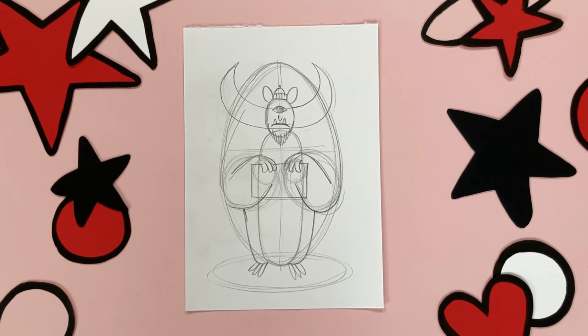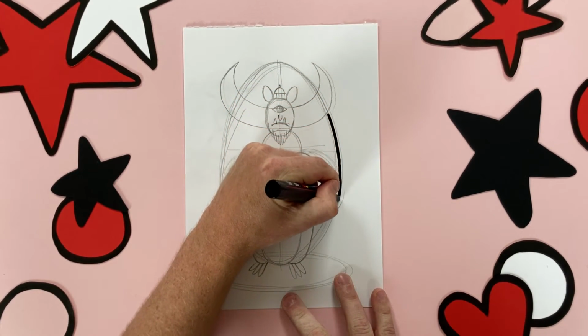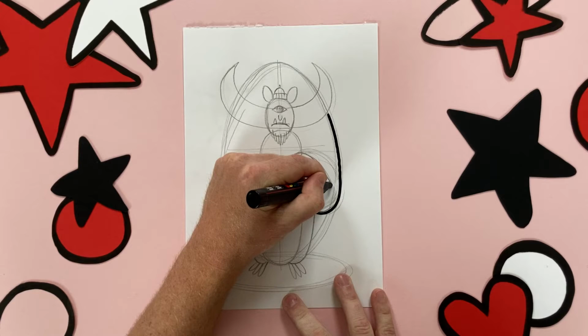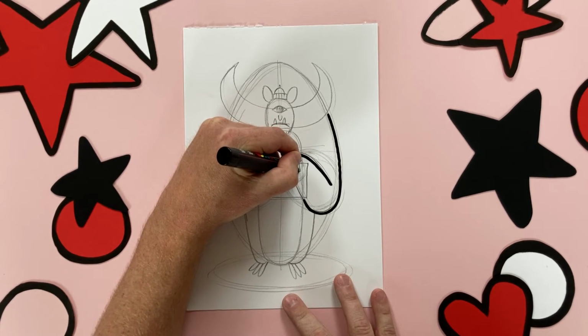And now the fun bit. We can start dropping in the detail. So we'll grab our pen. Okay, we can go in over here. Just follow this line. Very big arms, big forearms.